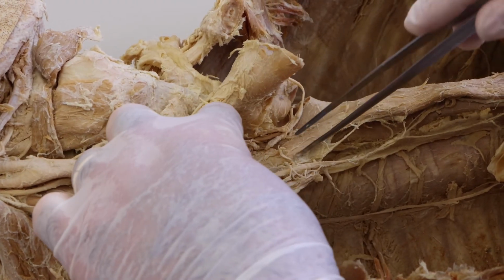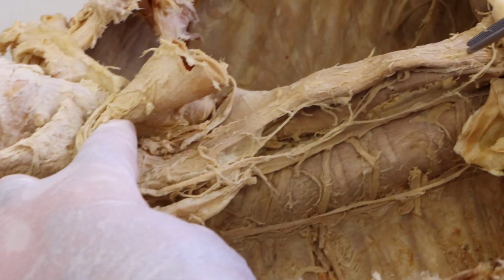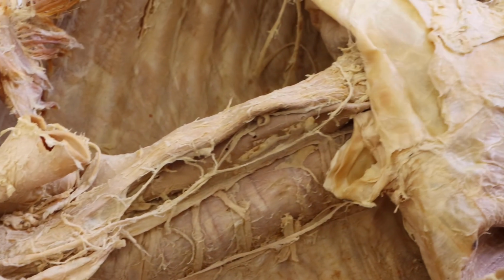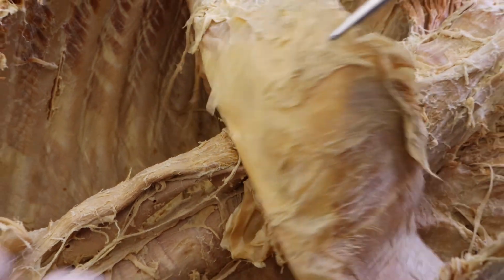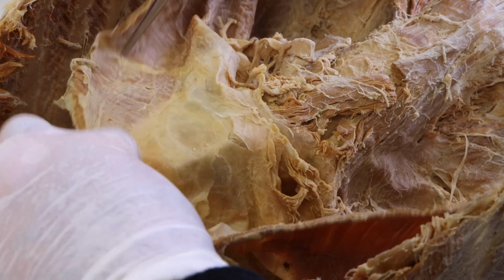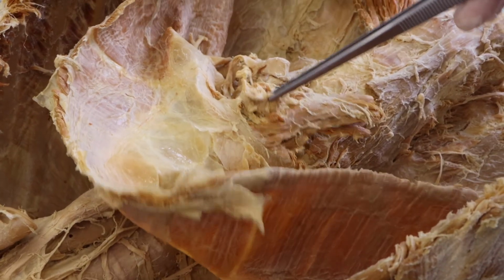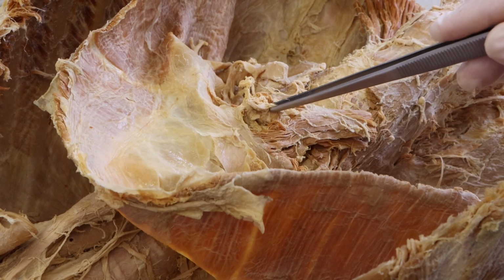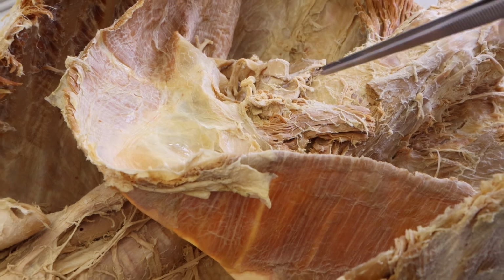So here the esophagus enters the thorax, going downward toward the diaphragm, and finally it perforates the diaphragm in this region, and it has a 1 or 2 centimeter course of the abdominal part of the esophagus, which enters the stomach.